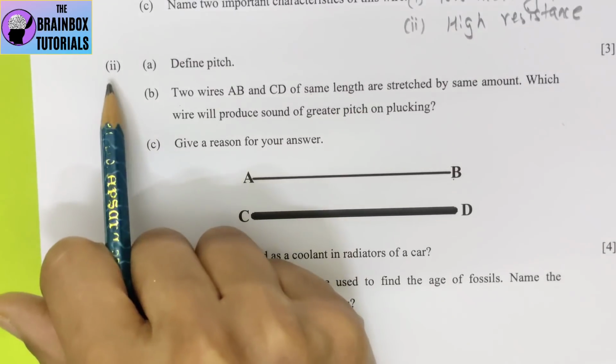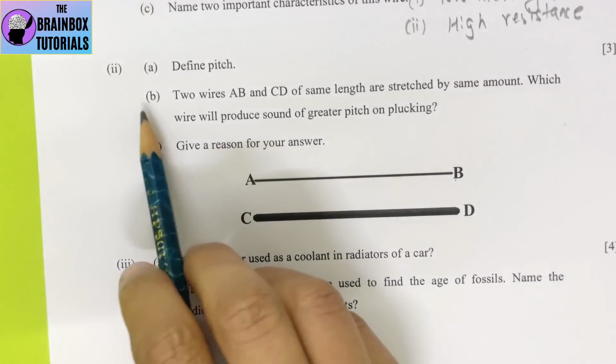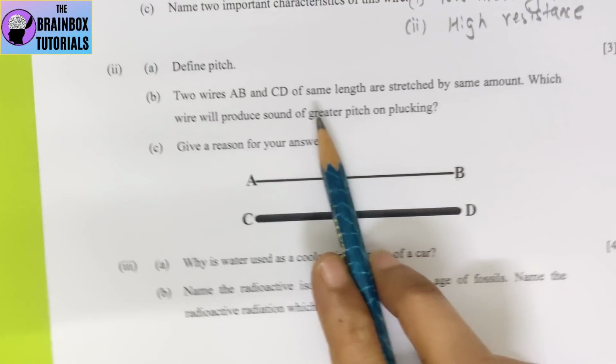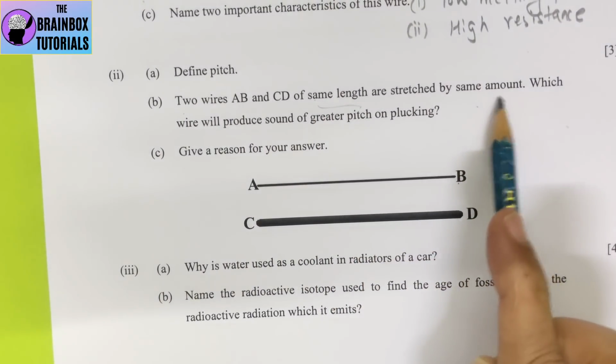Moving on to question number 2, part A. Define pitch. The definition of pitch is that characteristic of sound by which an acute or a shrill note can be distinguished from a grave or a flat note of the same loudness. Part B is, two wires AB and CD of the same length are stretched by the same amount.